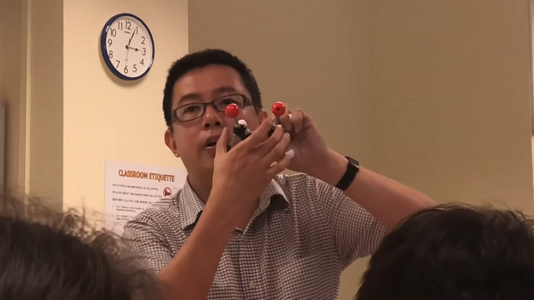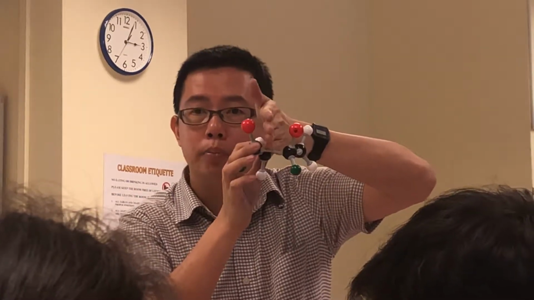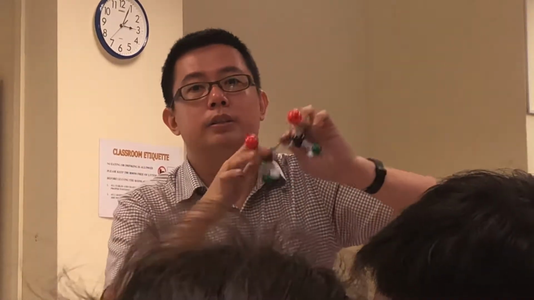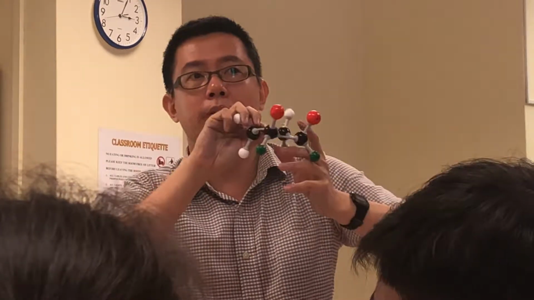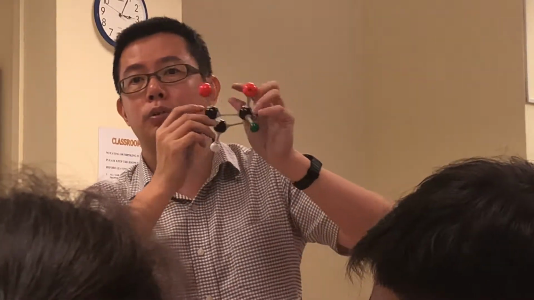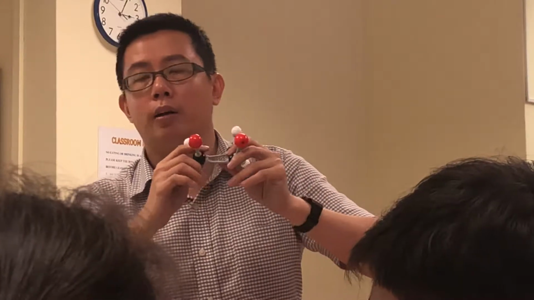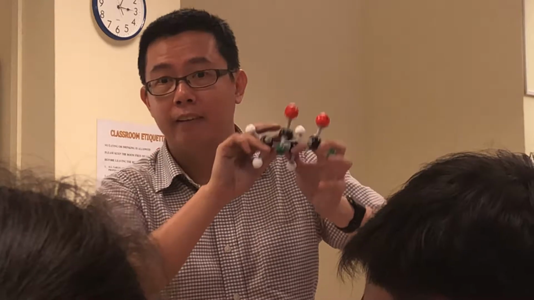Now let me define this thing called a meso compound. A meso compound is a compound with chiral carbons, but because of the presence of an internal mirror plane, it will end up non-chiral. In other words, its mirror image, which is this, will be the same as itself. So theoretically, while you have 4 stereoisomers because of 2 chiral carbons, you end up with only 3 stereoisomers: the meso guy, which is the cis guy, and the 2 trans, which make up a pair of enantiomers.